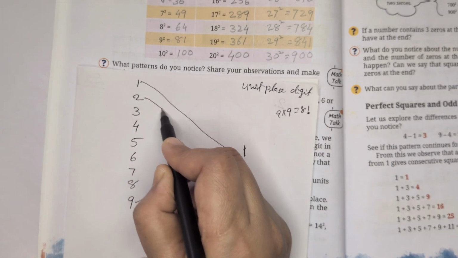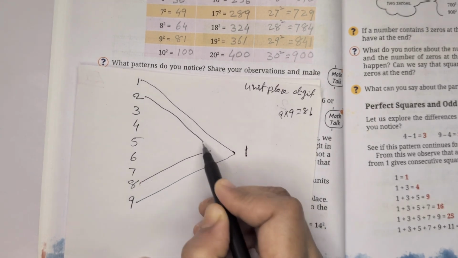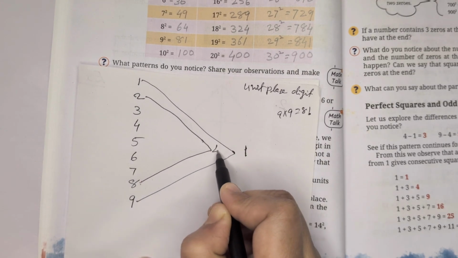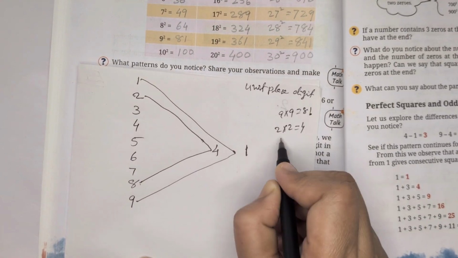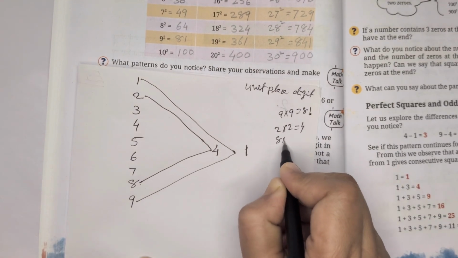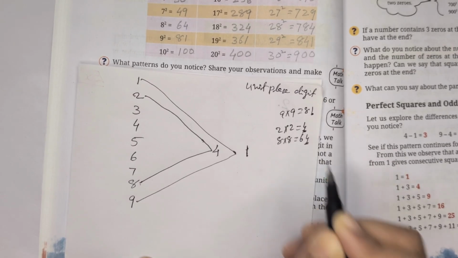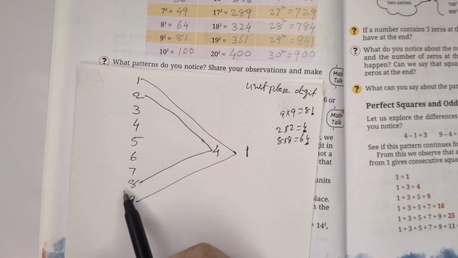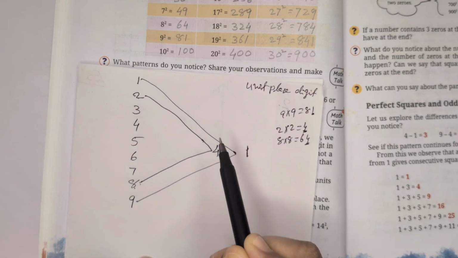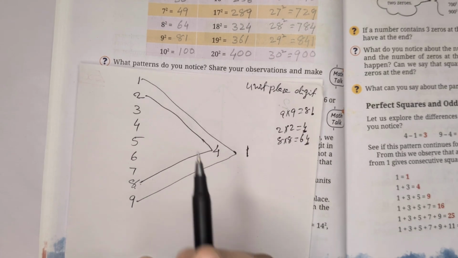Similarly, 2 into 2, 4. And 8 into 8, 64. So both end with 4. But the unit place digit is 4. So any number ending with 2 or 8, its square's unit place digit will be 4.